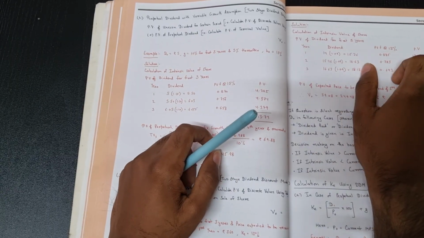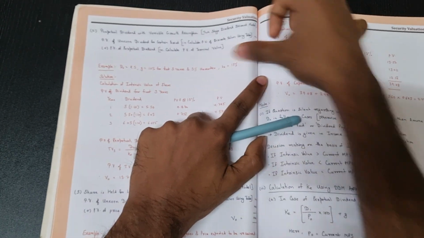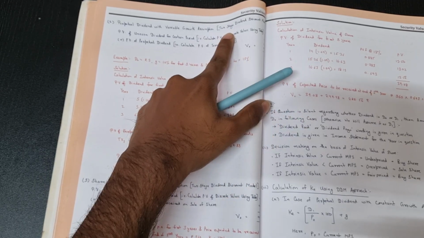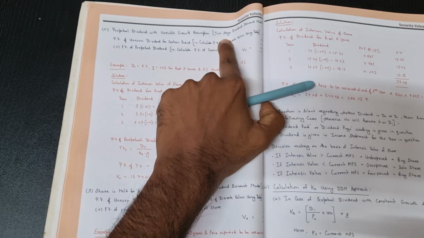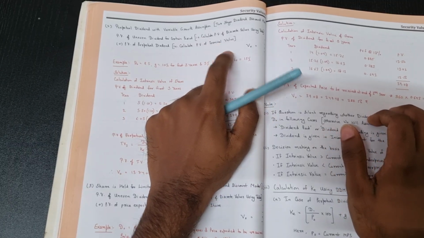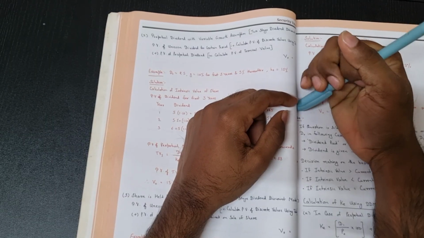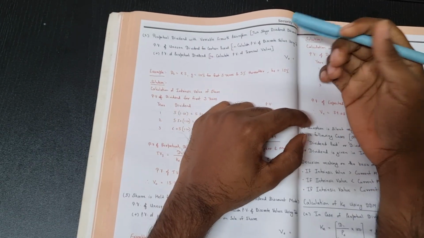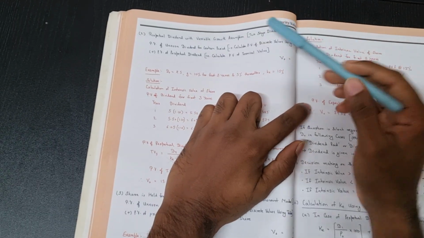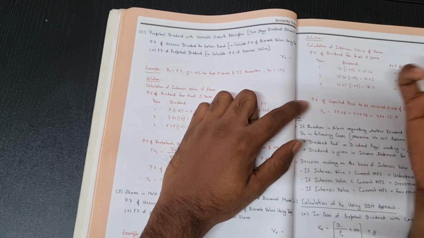There are 2 stages only. So this model is also known as the 2-stage dividend discount model. In a question you might see this name, 2-stage dividend discount model. So how do we calculate that? As we learned in the time value of money basics video, we'll do the same here. First we'll do PV of uneven cash flows, that is uneven dividends.